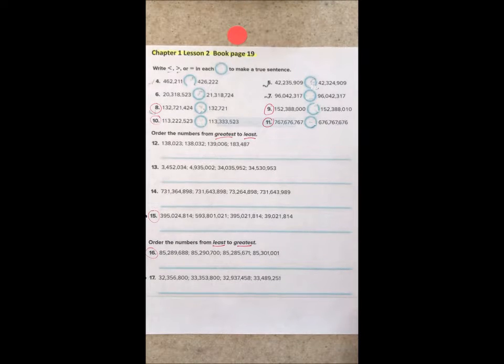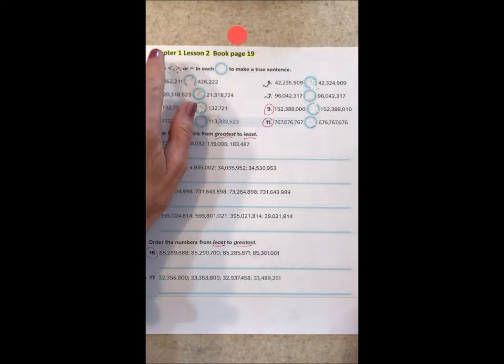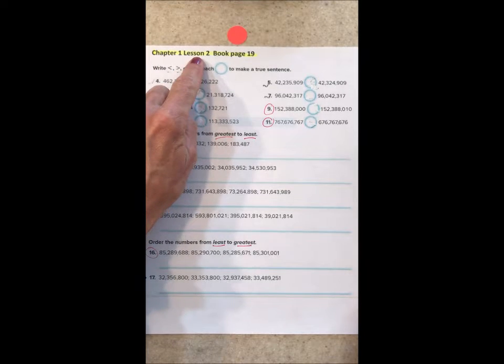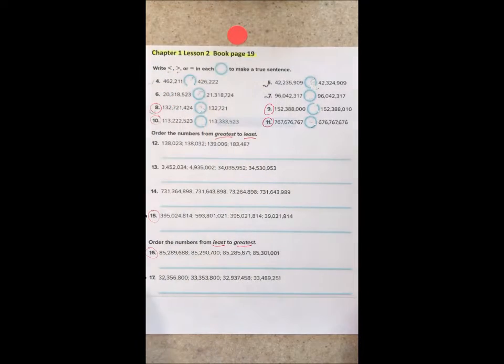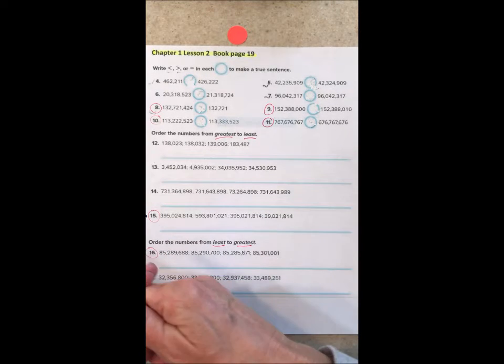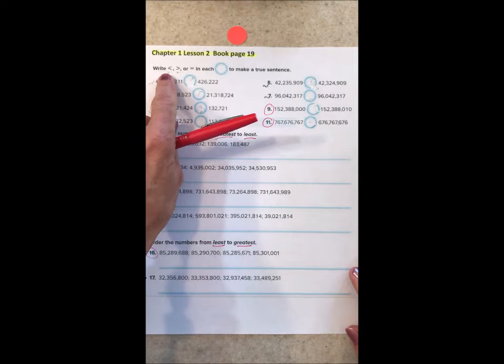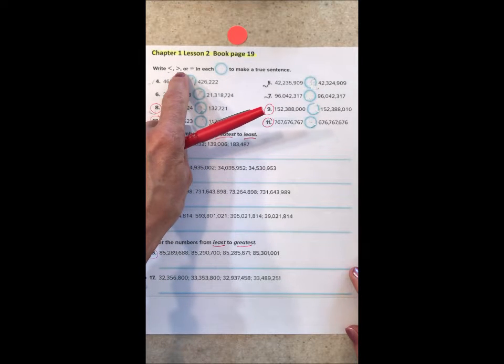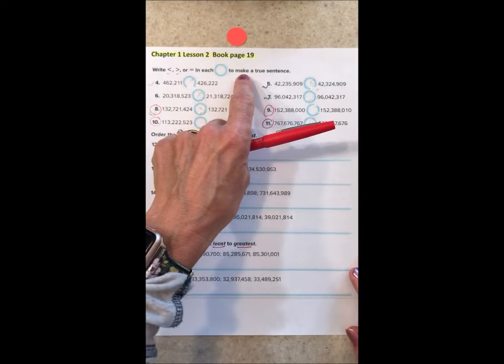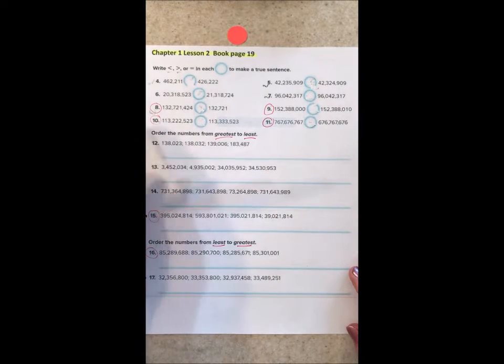Hi, 5th grade. This is Chapter 1, Lesson 2, Math Book, page 19, from Independent Practice. The lesson is all about comparing and ordering numbers. So, we need to write less than, greater than, or equal in each circle to make the sentence true.